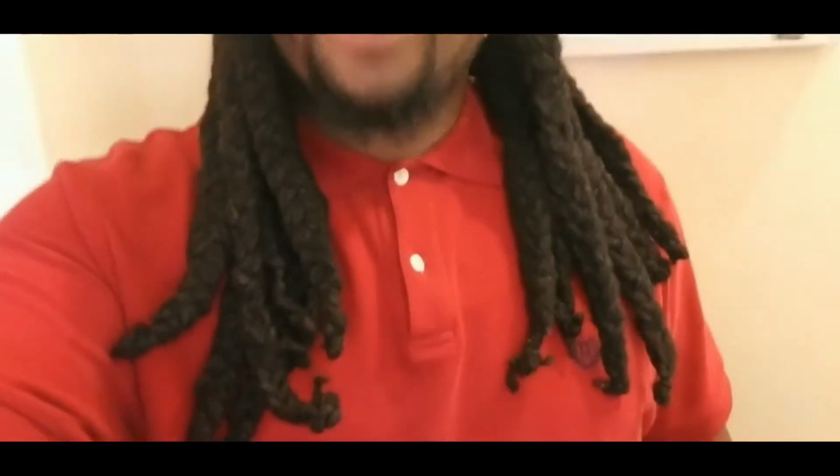As you can see, I got on my red shirt since we're going to be talking about the blood and hematology. But before I hop into hematologic disorders, I want to give an overview of hematology. So hematology is the study of blood, blood organs, and disease.